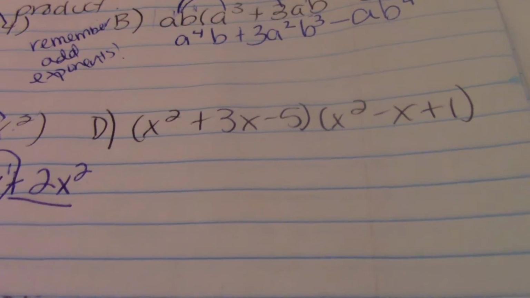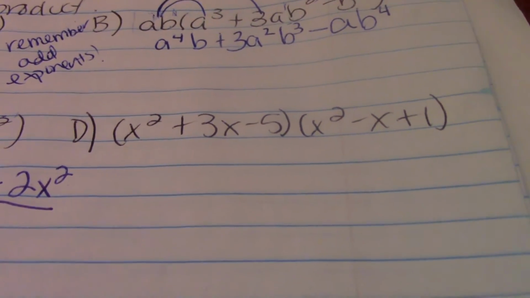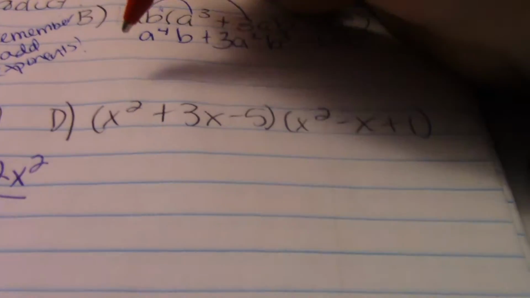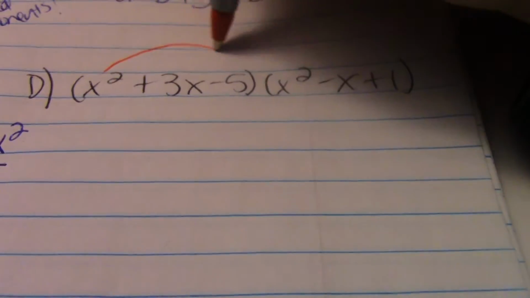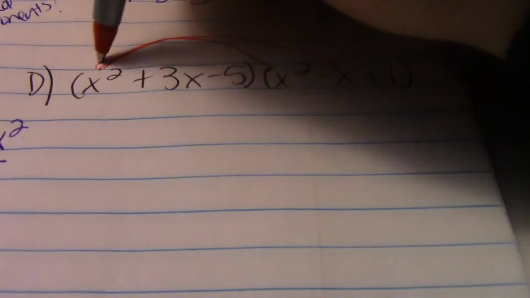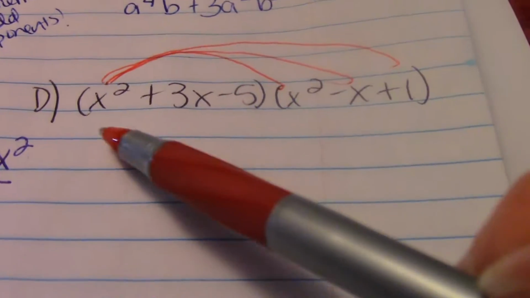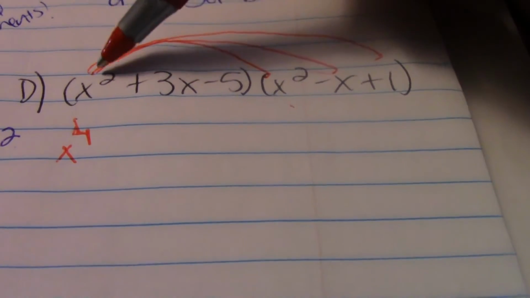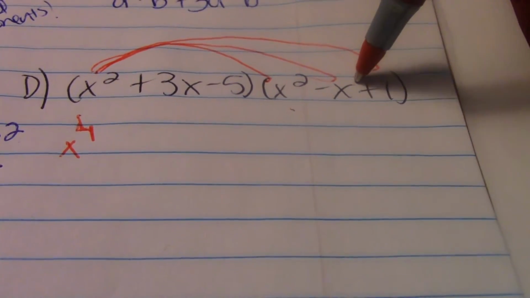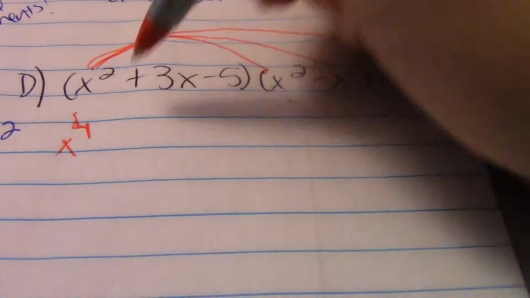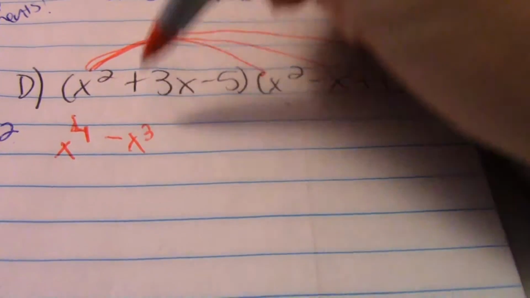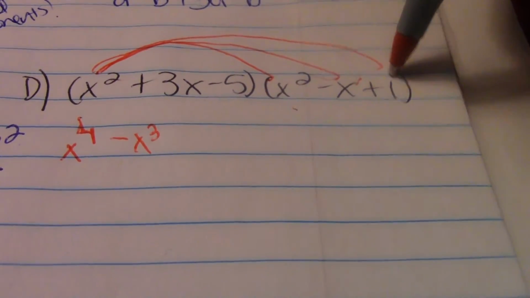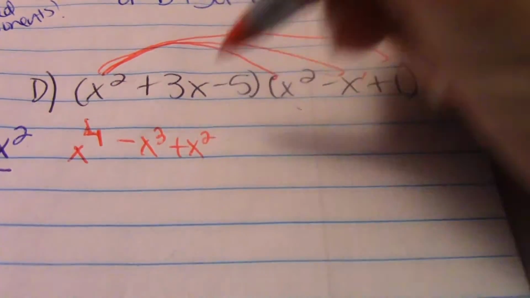D is done the same way. We're going to take this x squared and take it times everything back here. So x squared times x squared is x to the 4th. x squared times negative x, there's 2 and 1 make 3, so negative x cubed. x squared times 1 is just x squared.